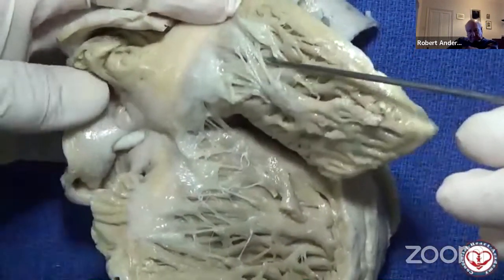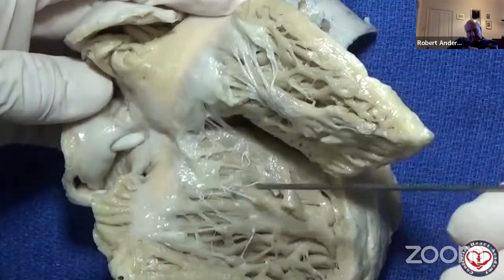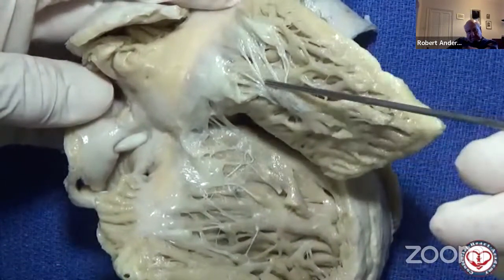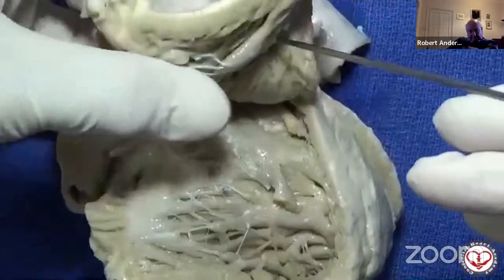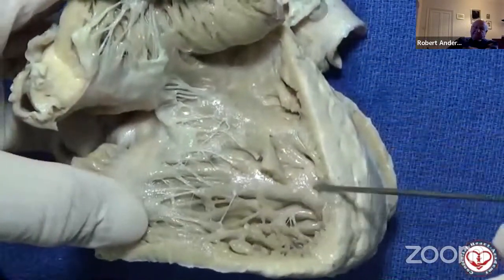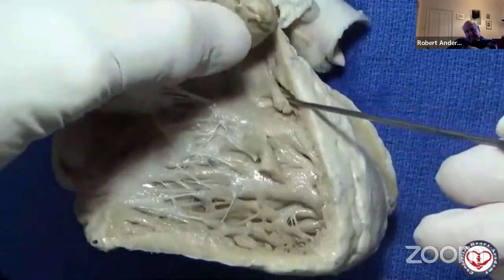The inlet component of the ventricle is marked from the hinge point of the atrioventricular valve to where the tendinous cords attach to either the septum or the papillary muscle. The morphologically right ventricle is characterized by its coarse apical trabecular component, and very often the septal surface is trabeculated as well.